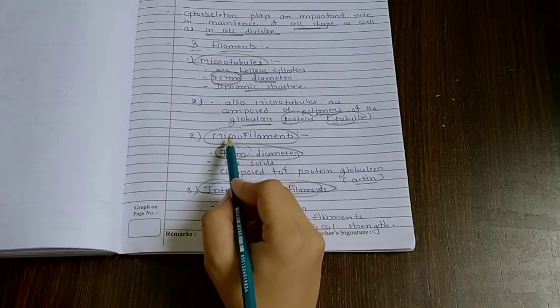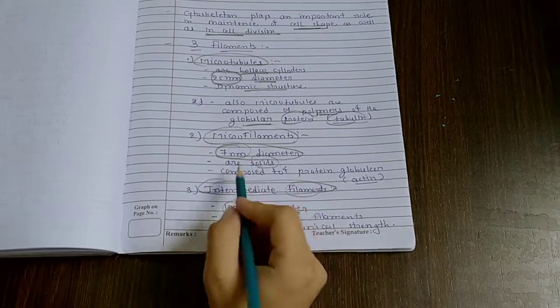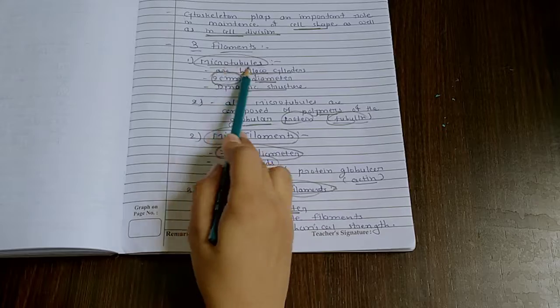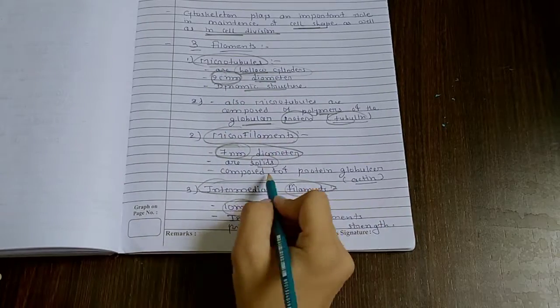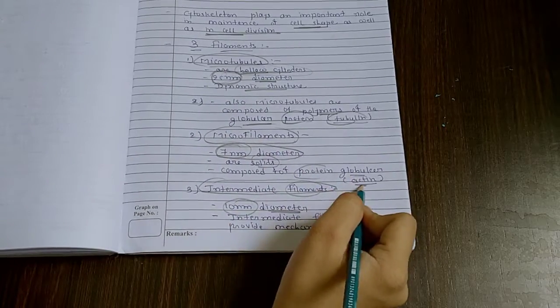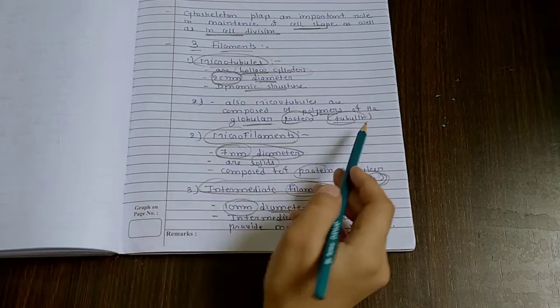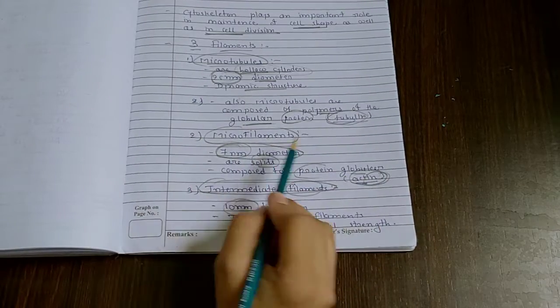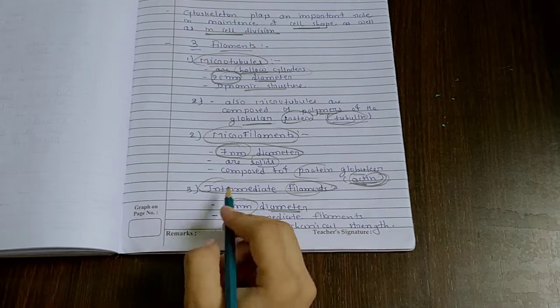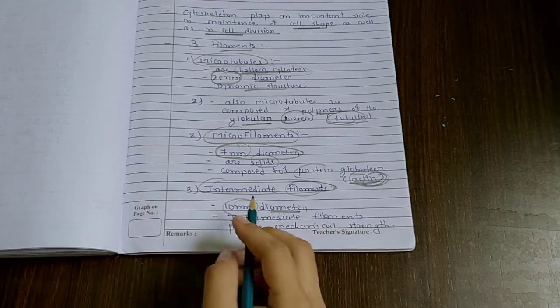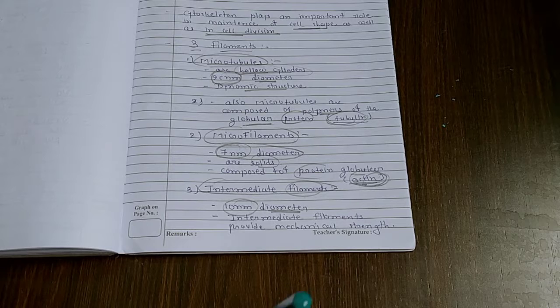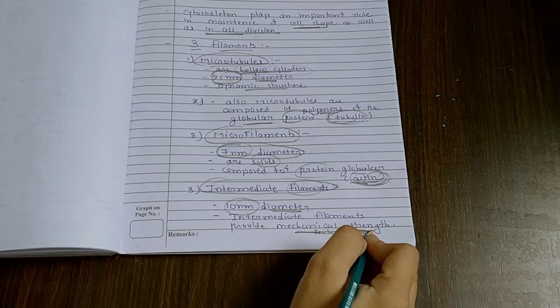Microfilaments are solid and are composed of the globular protein actin, while microtubules are hollow cylindrical and composed of tubulin. Intermediate filaments are 10 nanometer diameter and provide mechanical strength.